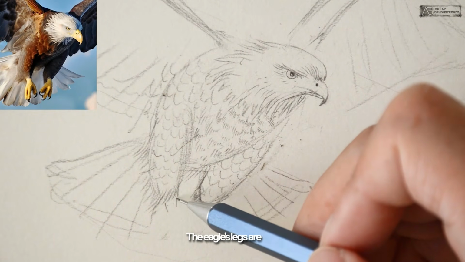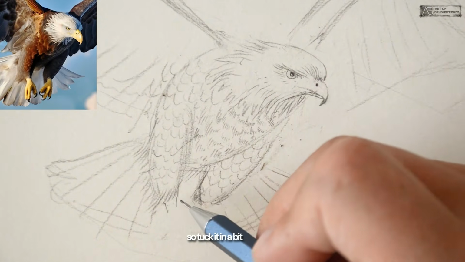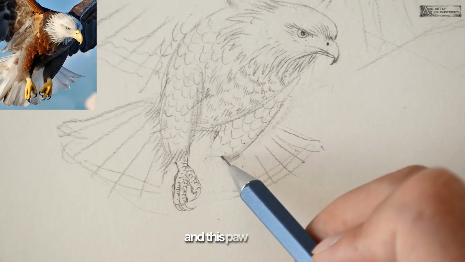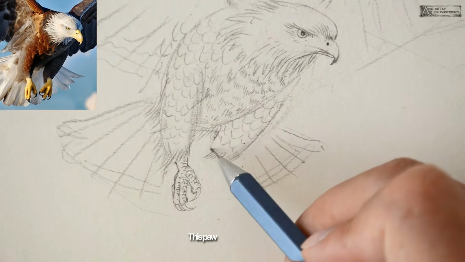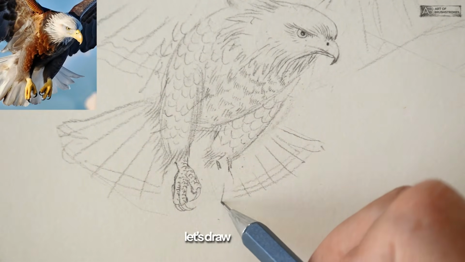The eagle's legs are very strong and powerful. Its legs are here, so tuck it in a bit. This is the feather, and this paw is here. This paw is divided into three parts. After finishing this, let's draw the wings.